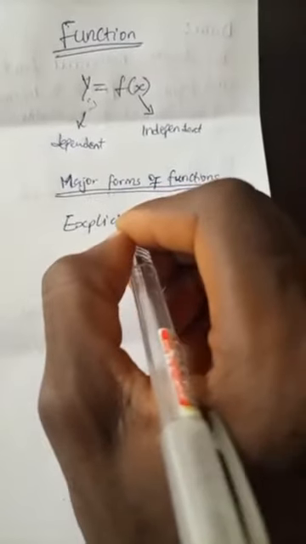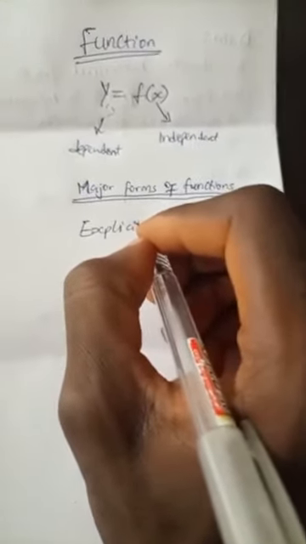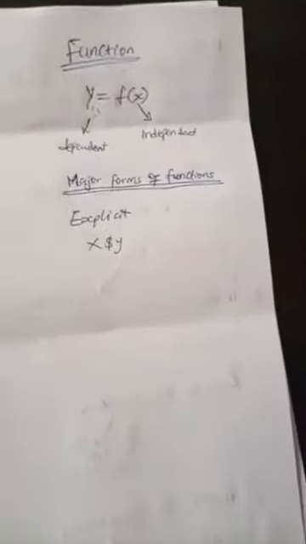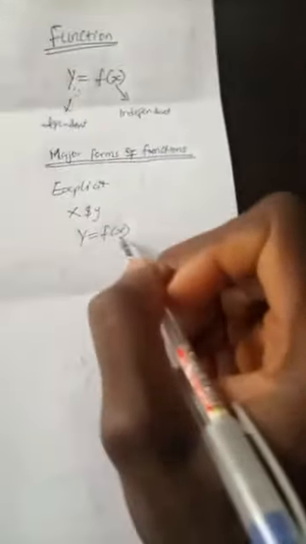The first one is the explicit function. Now, an explicit function is a function that shows the relationship between two variables, for example, x and y. It shows the relationship between x and y as functionally independent and dependent respectively. That means it shows the relationship as one being dependent and the other independent. Like I said previously, in an example like this, y = f(x), this is an explicit function where y depends on x. Therefore, y is the dependent variable and x is the independent variable.